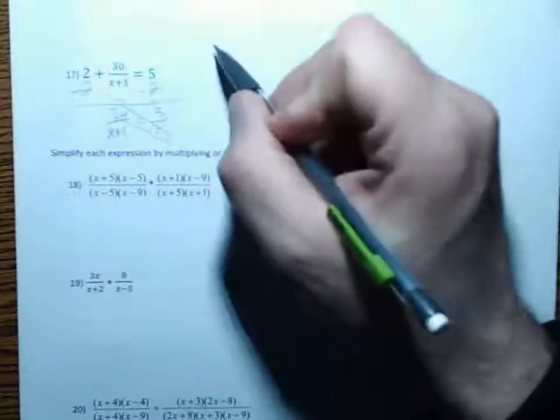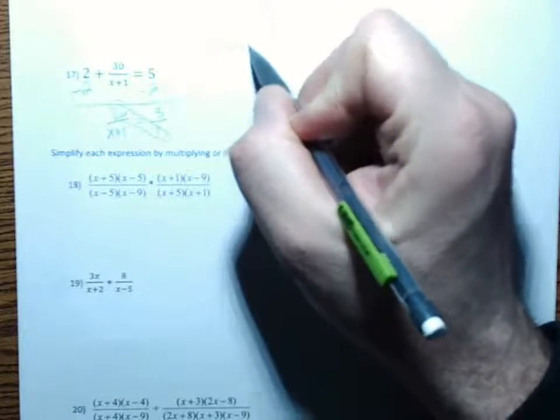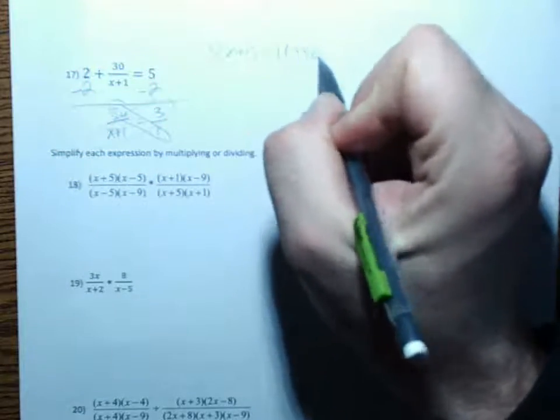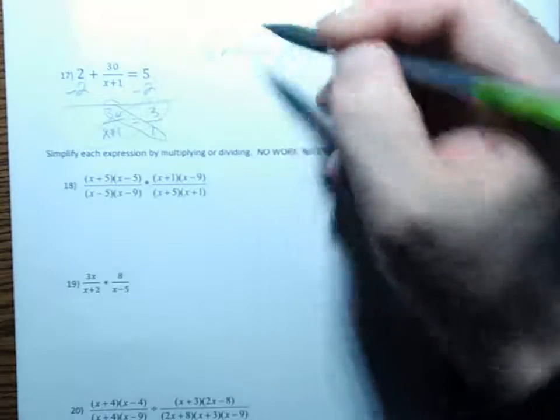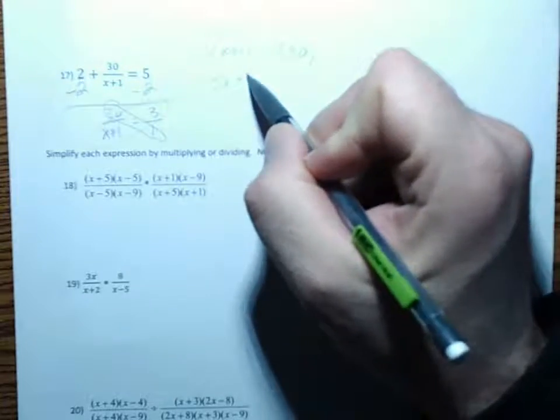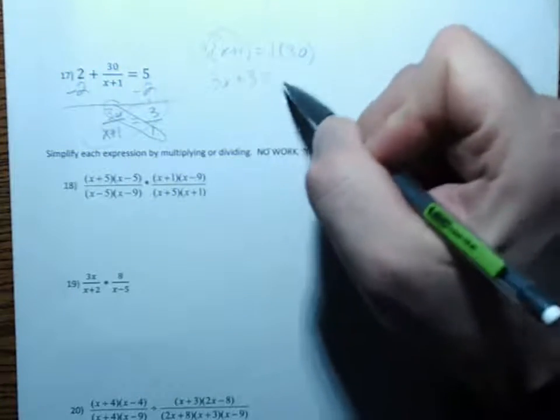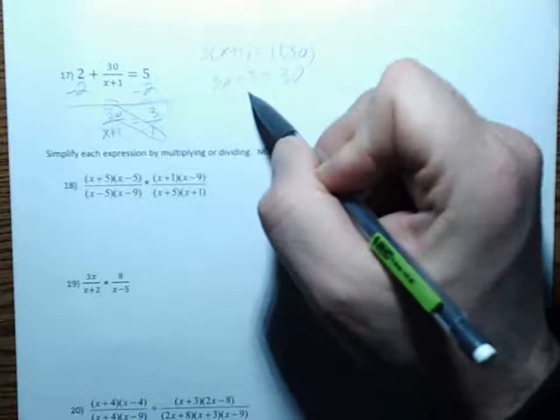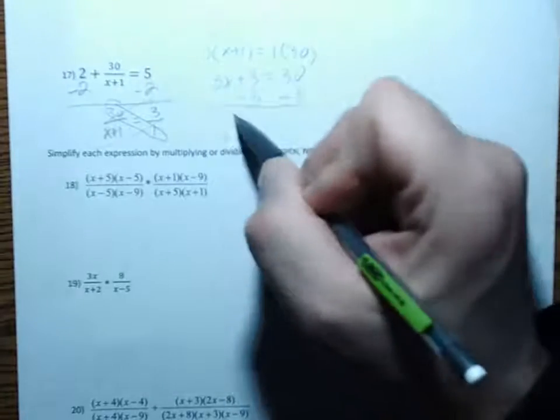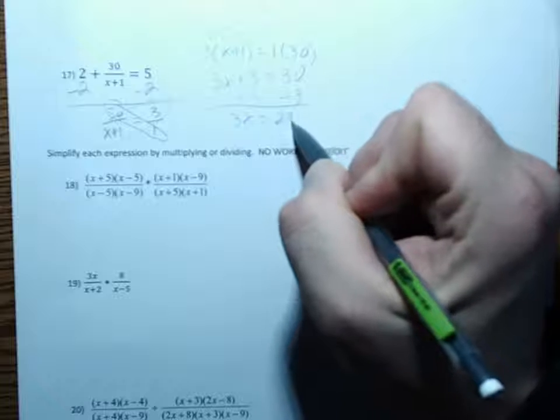So I'll cross multiply here. I get 3 times x plus 1 will equal 1 times 30. So I'll distribute the 3. I get 3x plus 3. And then over here I distribute the 1 and I get 30. I can subtract 3 from both sides. I get 3x equals 27.